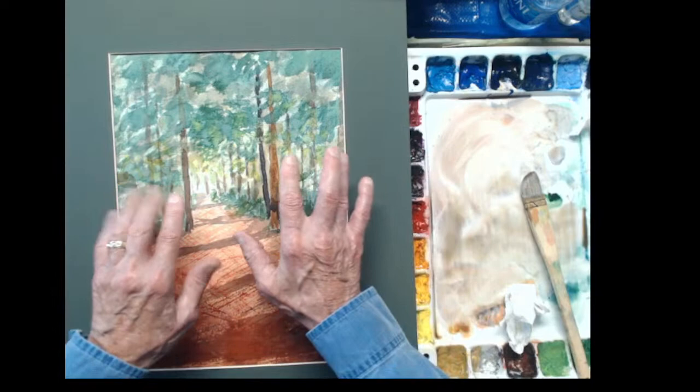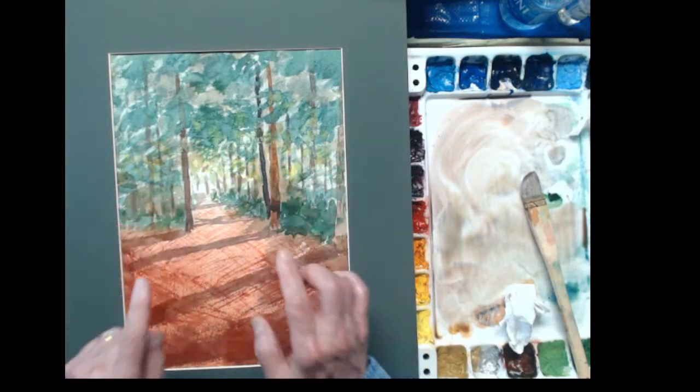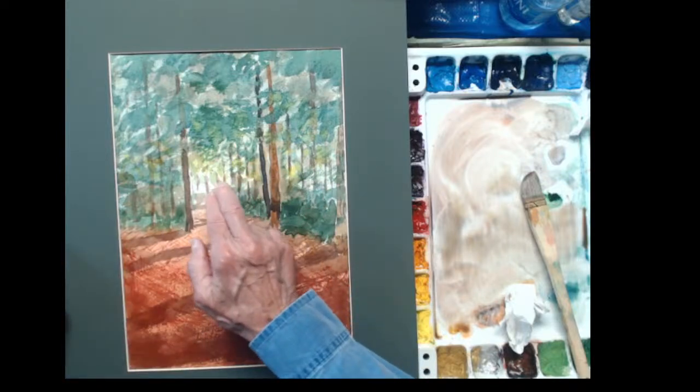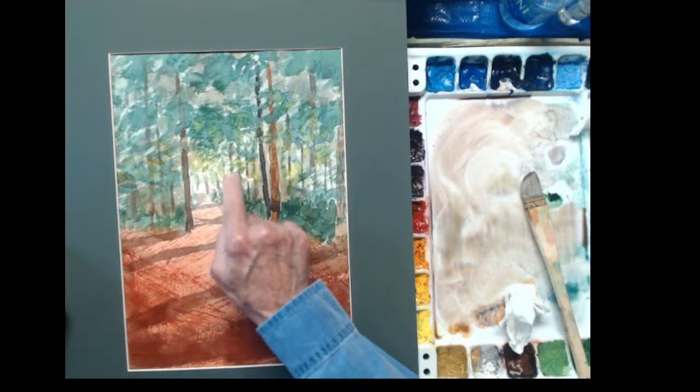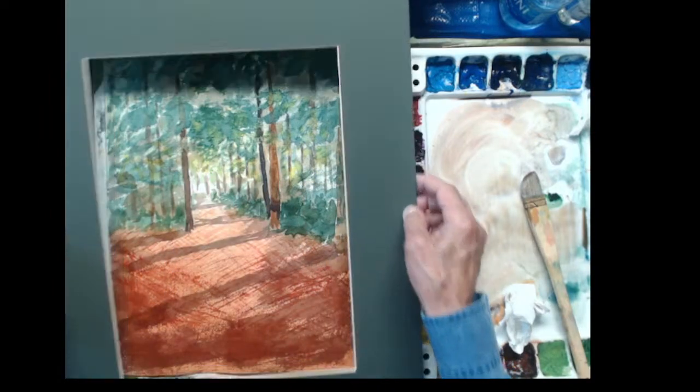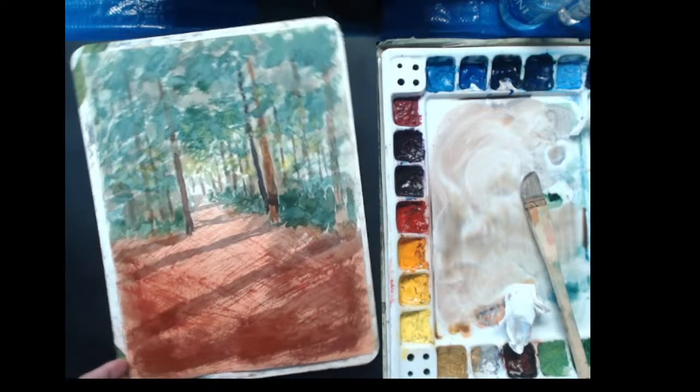Okay, and these trees here are a little more defined. They were forward. They were darker. As you go back, these far back trees get smaller and they get lighter in value, back in the background here. Okay, well that was really what I wanted to demonstrate today. So let me show you another one I did earlier.